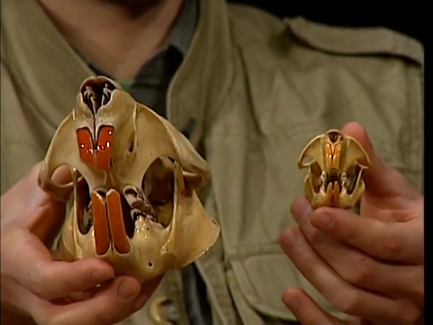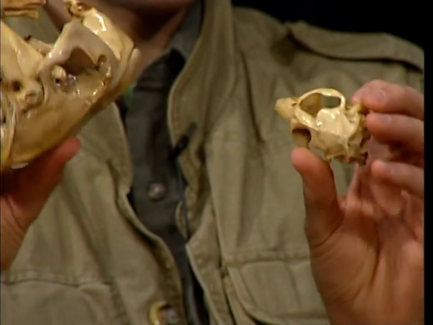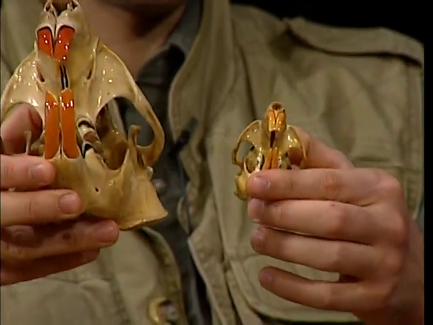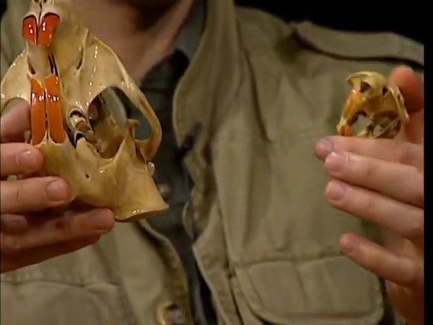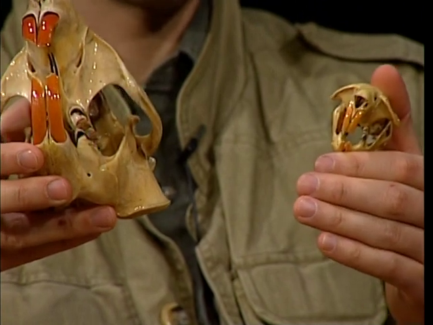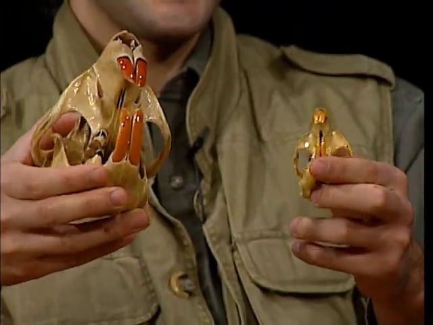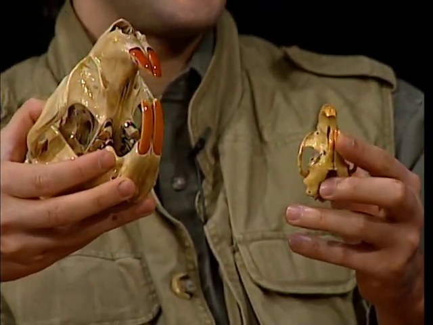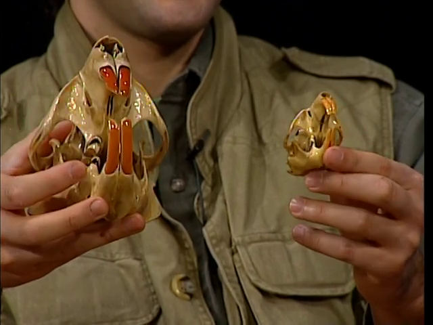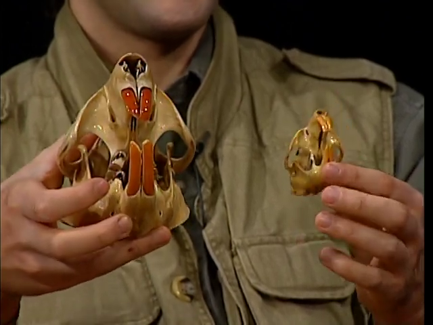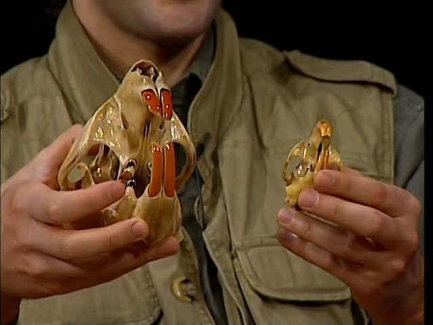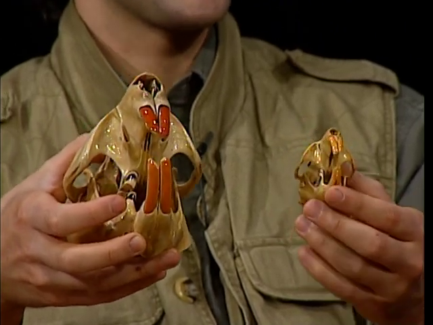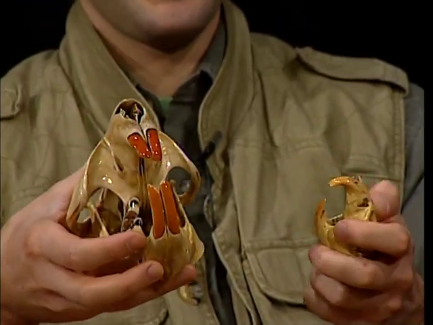But the size is obviously much different. And, of course, the muskrat doesn't have that flat paddle-like tail. But again, students can actually see the rodent skeleton and say, wow, no wonder they're all part of the same family.